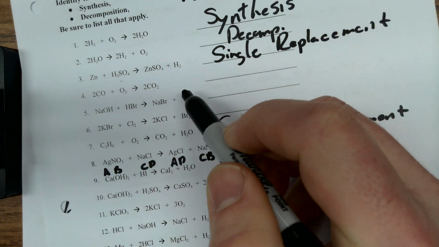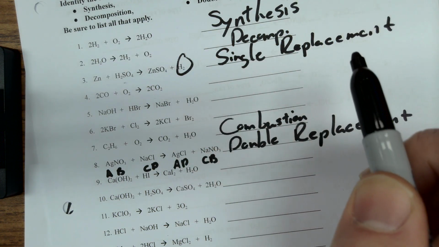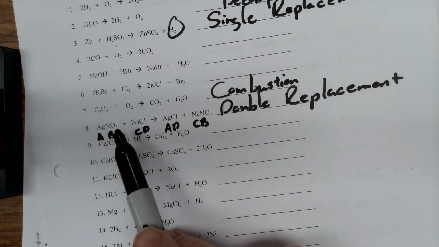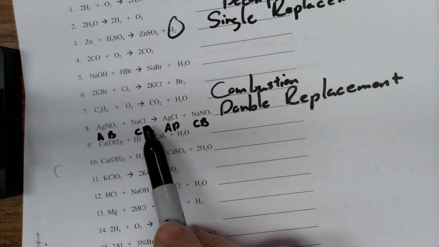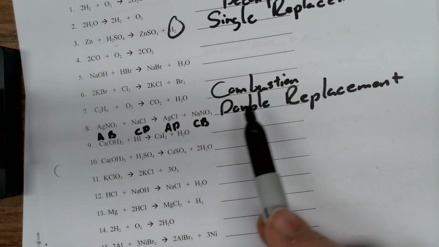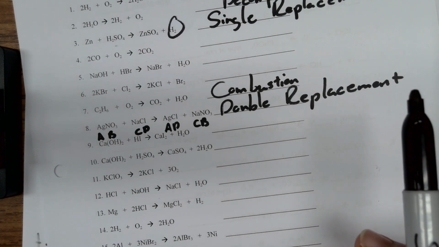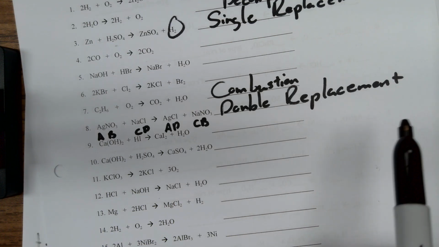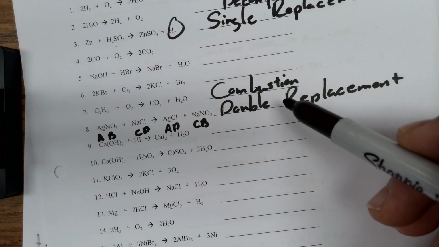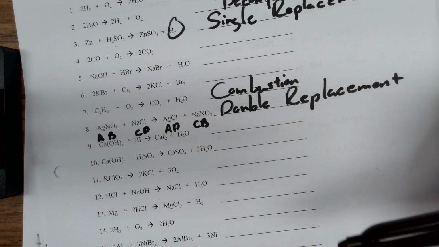Only one thing is being replaced, the hydrogen, i.e. single replacement. When I look at 8, the nitrate and the chloride are swapping cations. Double replacement. The name gives you the answer that you're looking for. Either I have one thing, a single thing being replaced, or I have two things, double replacement. That's how I'm going to tell the two apart from each other.